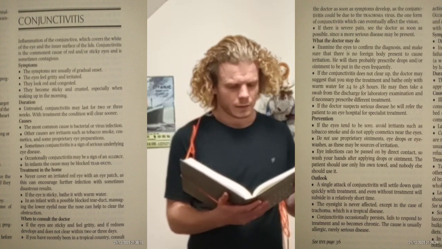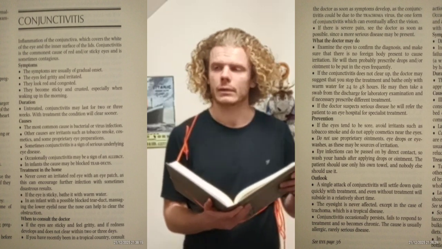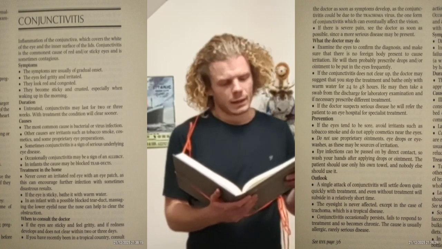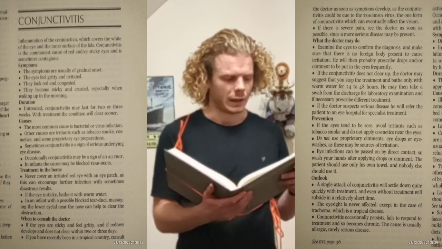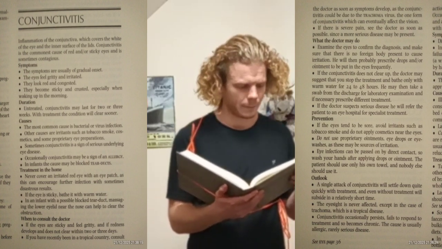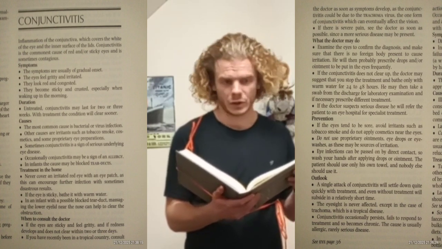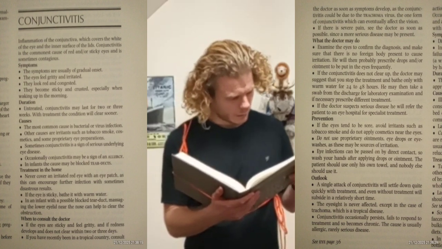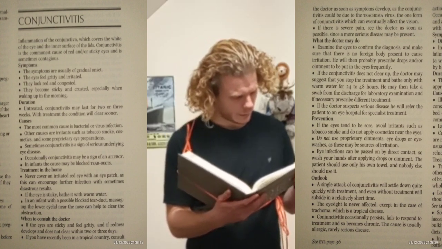There can be, which might happen if a person was in the tropics, a virus infection, and that would then also be dangerous for the ability to see. And I think we don't have to say sleep and rest.